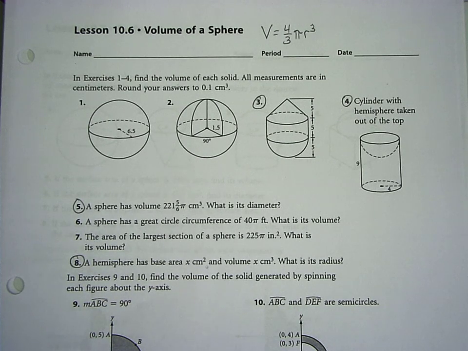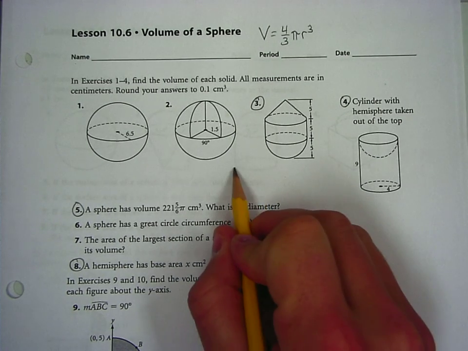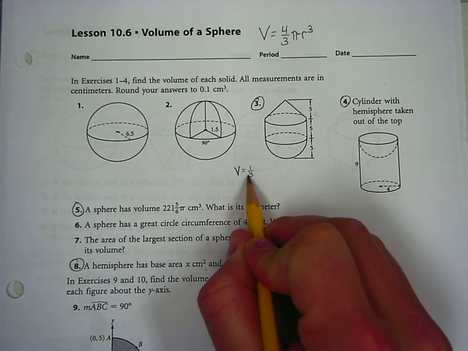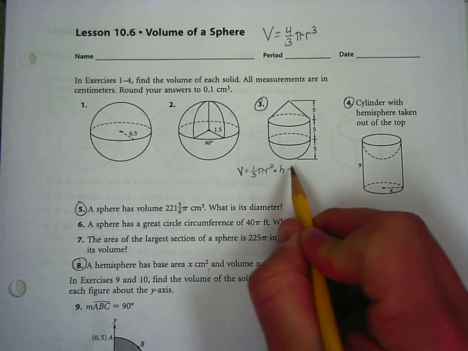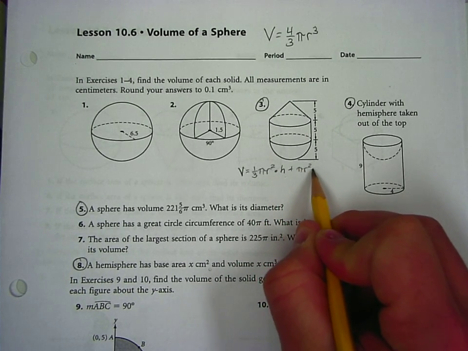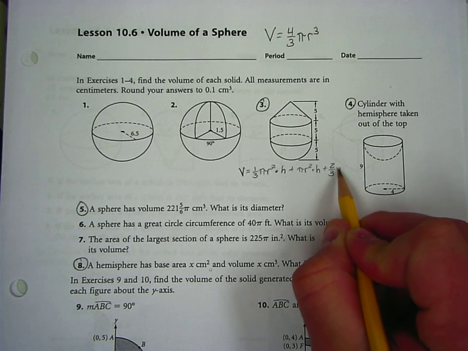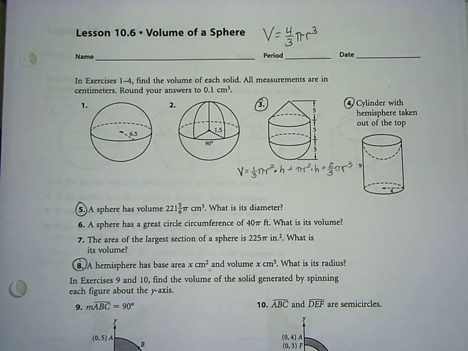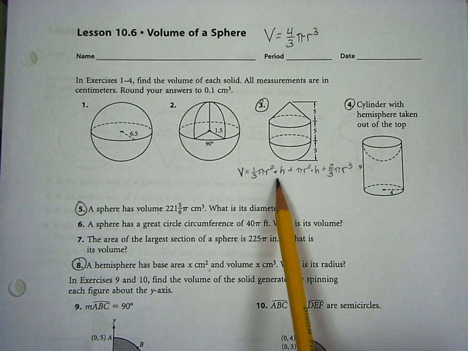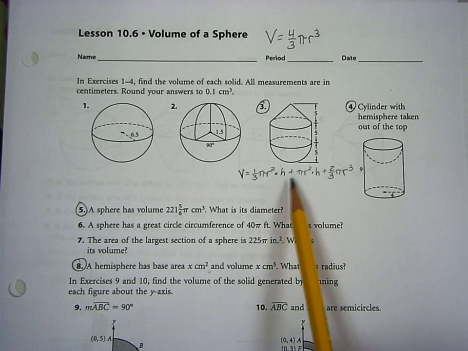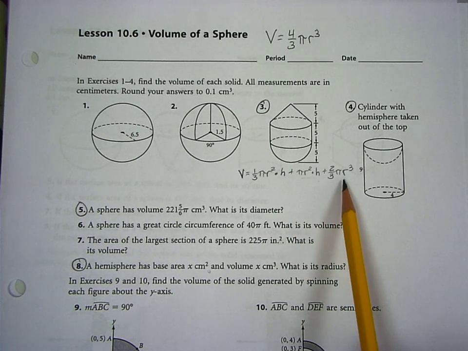Alright, so the first thing we want to look at is the top cone. And we could actually just write this volume out as 1/3 pi r squared times the height plus pi r squared times the height plus 2/3 pi r cubed. Now if you don't understand what I just did, I took the volume of a cone plus the volume of a cylinder plus the volume of a hemisphere.